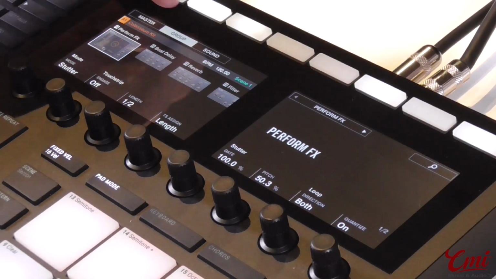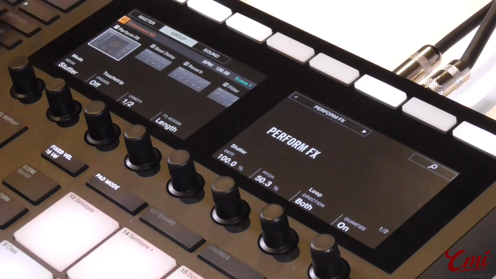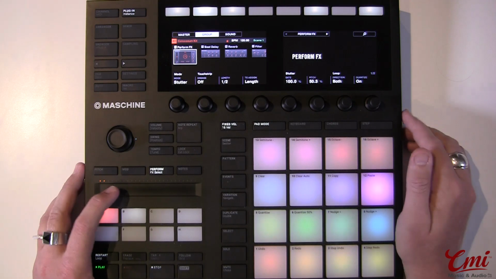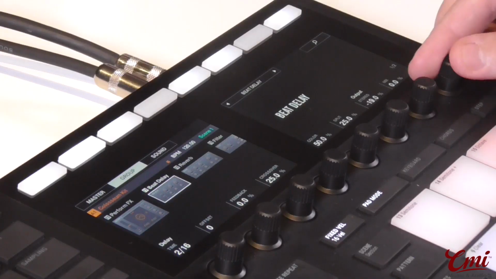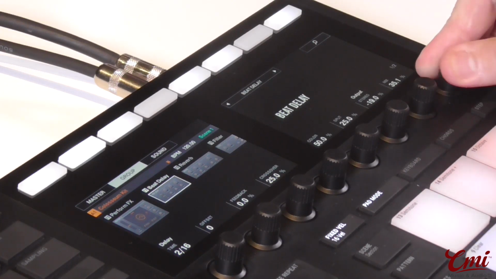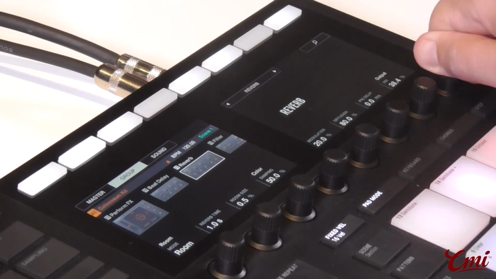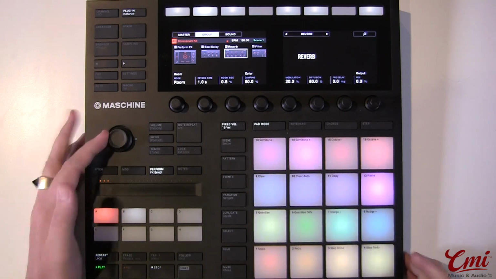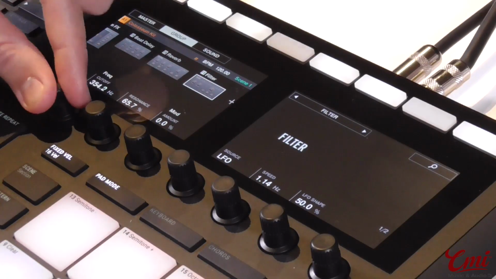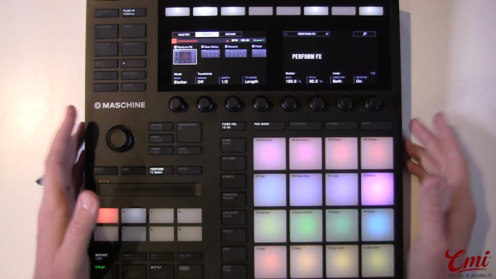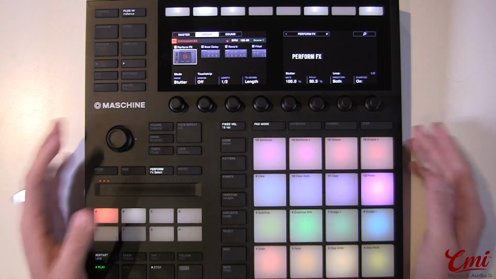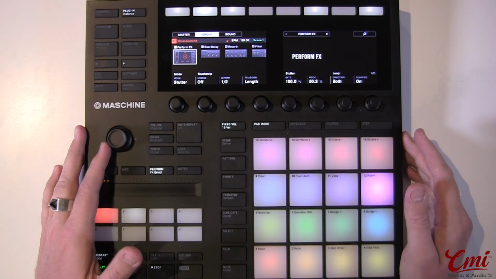So as you can see on the group level here, I've got a series of effects. I've got my perform effects, where I can activate the touch strip. I've got a beat delay here. I've got reverb. I've also got a filter as well, a high pass filter. So a few basic classic effects, but when used in combination with each other, can be used to create some pretty interesting transitions and stuff.